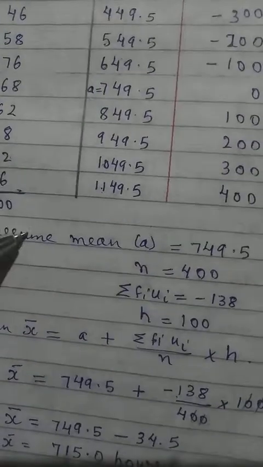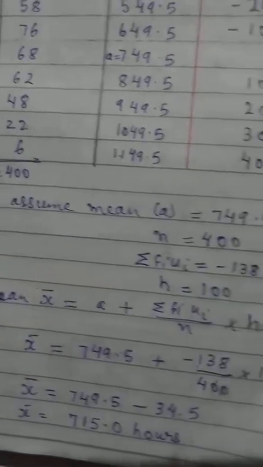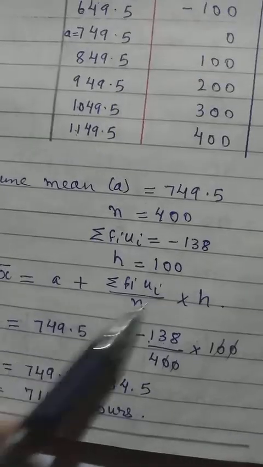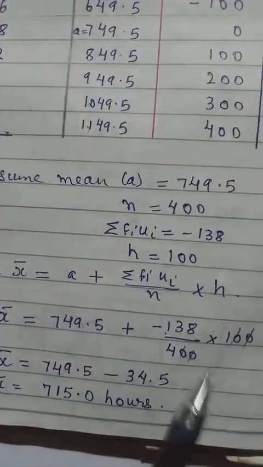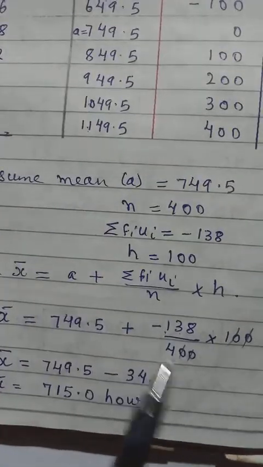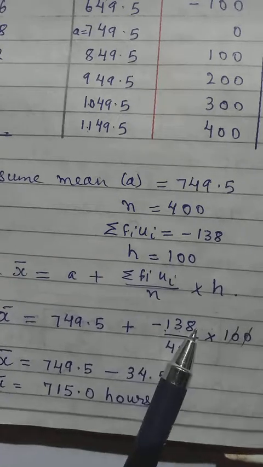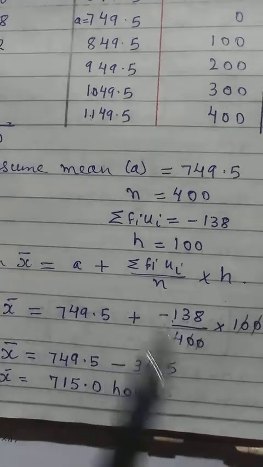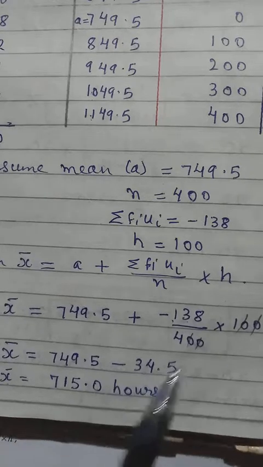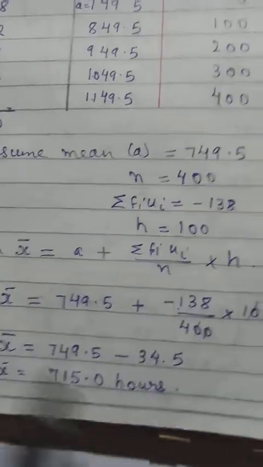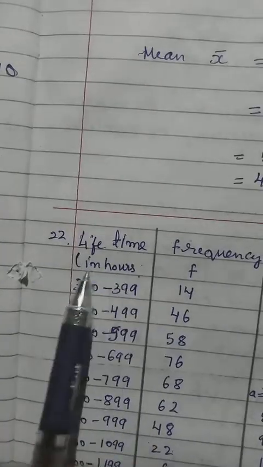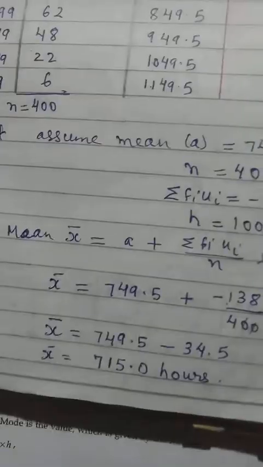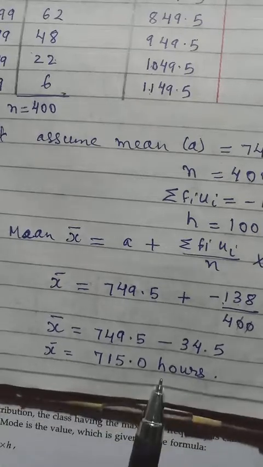Now we can apply the formula. Add the frequency also. After we add, we get 400. A we already have, h we already have from the column of u, we get 100. So here we can cancel, 100 divided by 400, 4. So 138 divided by 4, we don't get a perfect number, so take at least two numbers after the decimal. So we minus them, then we get the answer. Remember here we have a unit, because you see lifetime in hours. That is why you have to put the unit there.